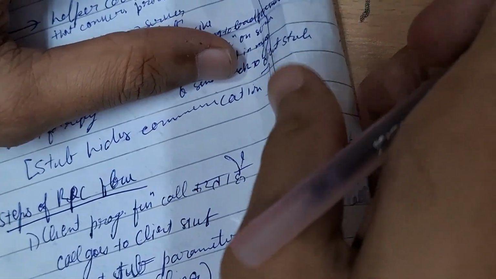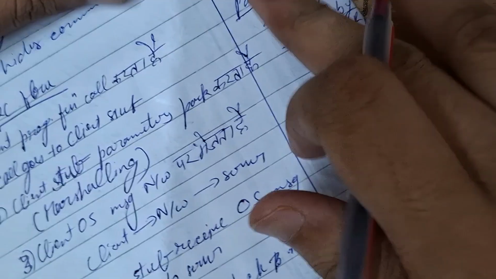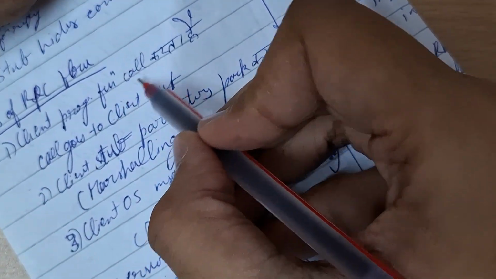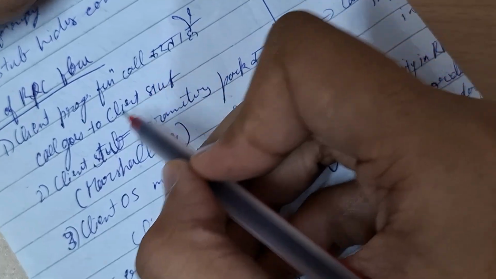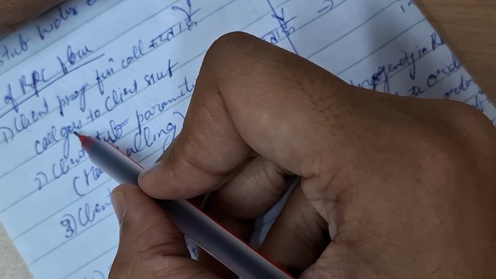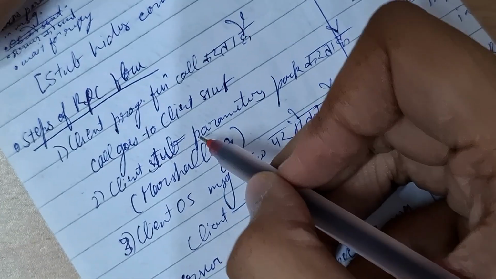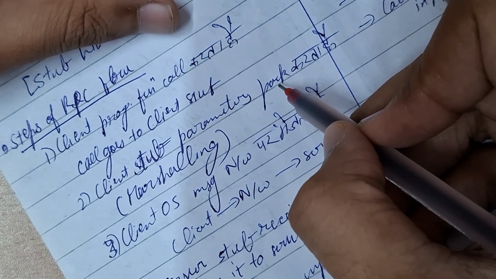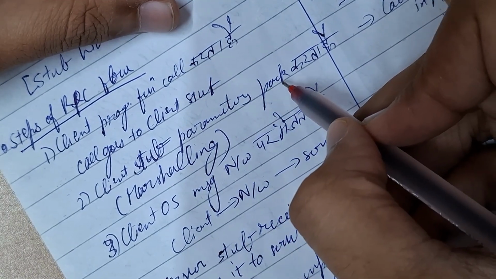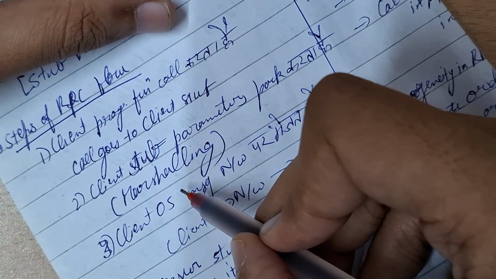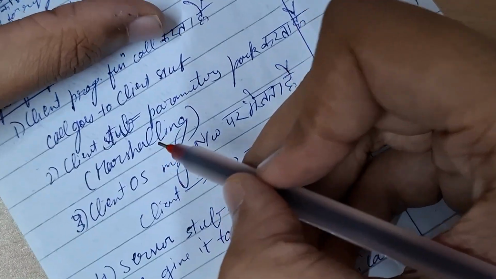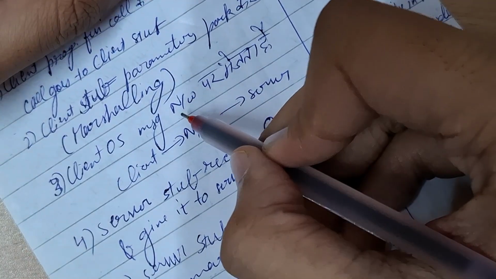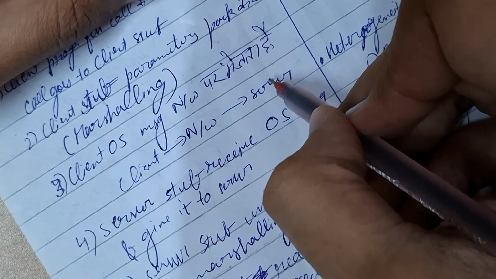So these are the detailed steps of the RPC flow, where the client program makes a function call to the server. That function call from the client side goes to the client stub. The client stub packs the parameters in a message. This process is known as marshalling. The client OS then sends this packed message to the server.